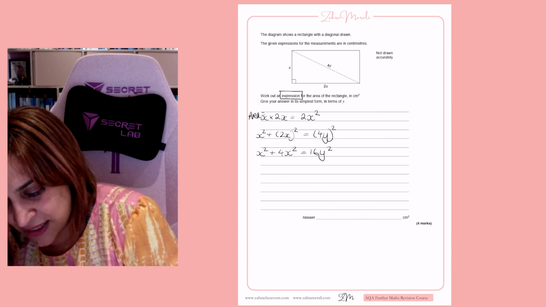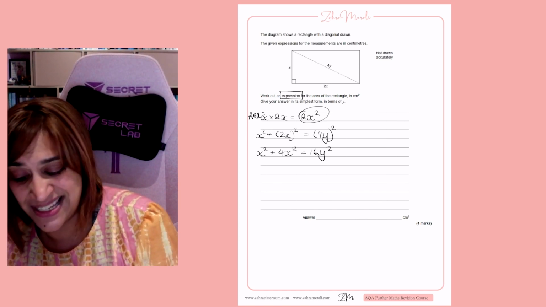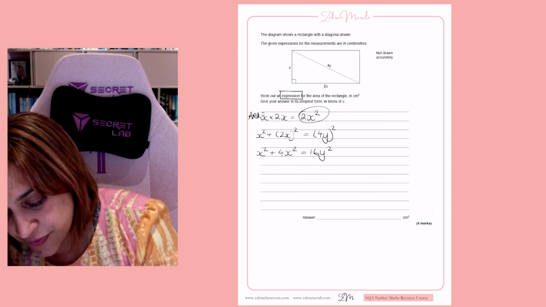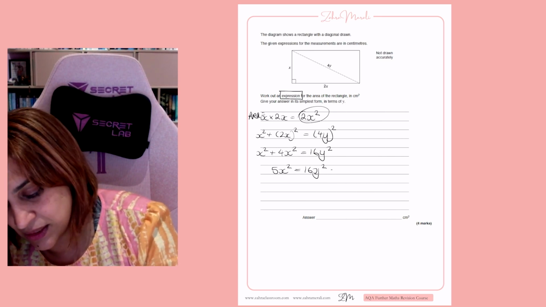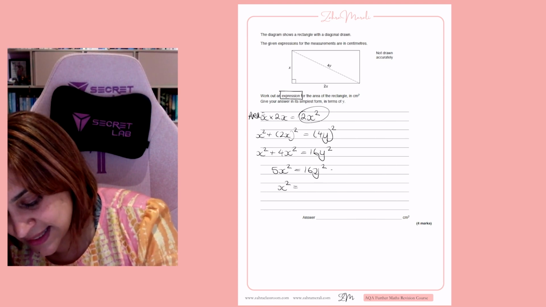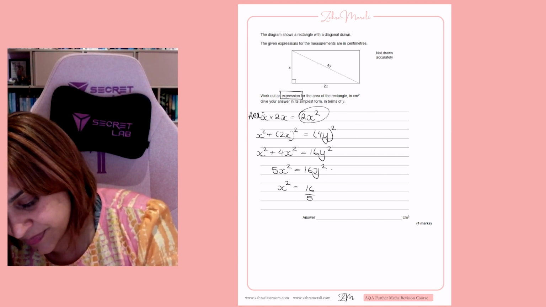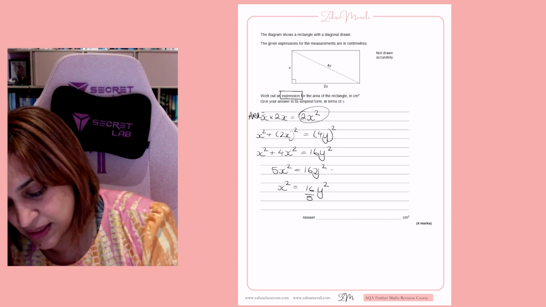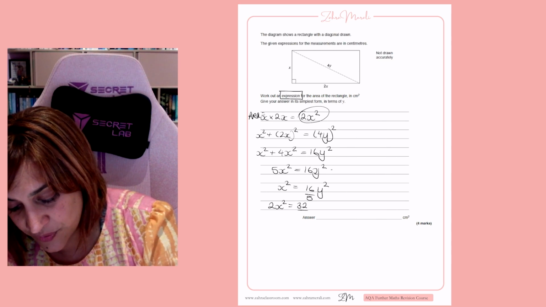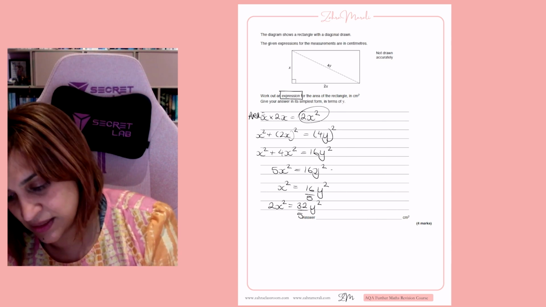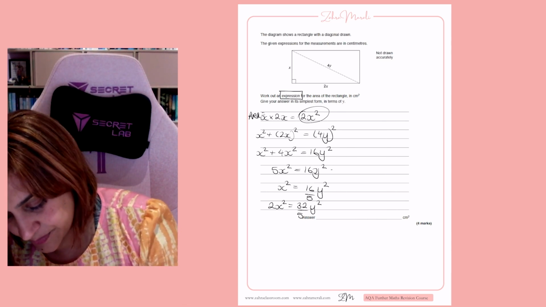Now we want to find out what 2x squared is in terms of y. So we've got 5x squared is 16y squared. x squared is 16 over 5 y squared. Therefore 2x squared is 32 over 5 y squared. And that would be our answer.